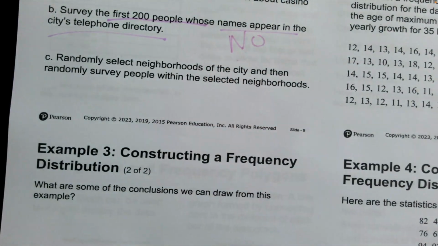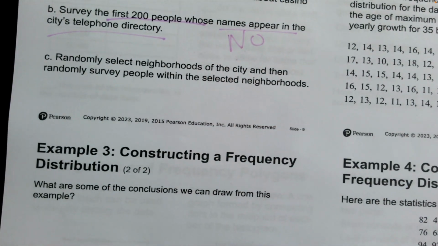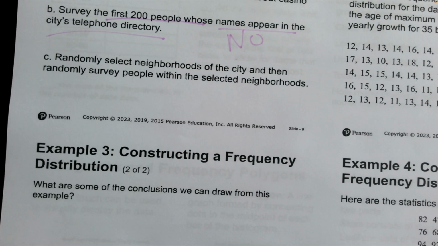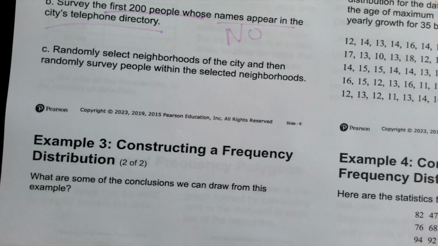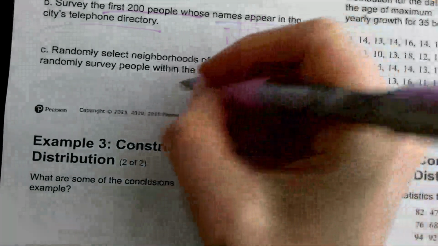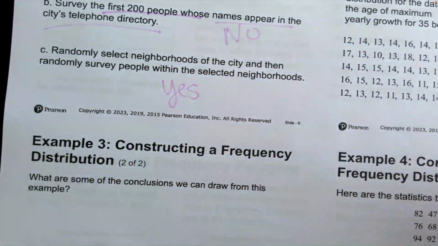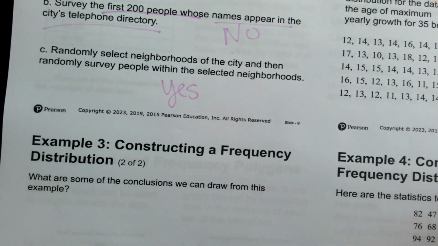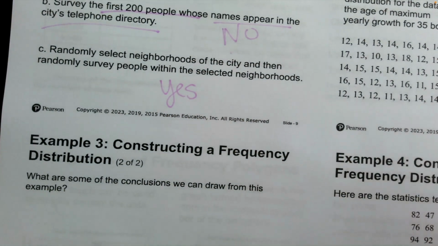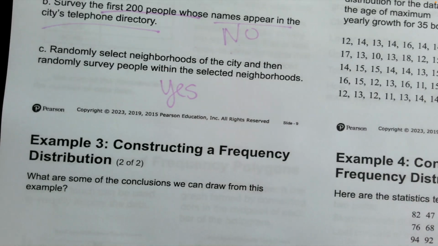The next one: randomly select neighborhoods of the city and then randomly survey people within the selected neighborhoods. So they're going to the neighborhoods, randomly surveying people within those neighborhoods. I think that's pretty random. You're not just picking the really rich neighborhoods or the really, really poor neighborhoods. You're trying to select all of them to represent the entire neighborhood.